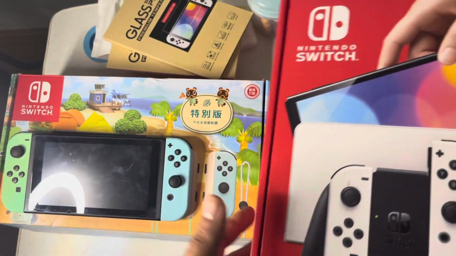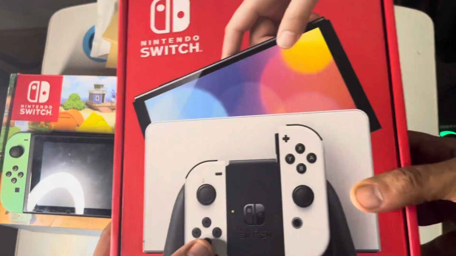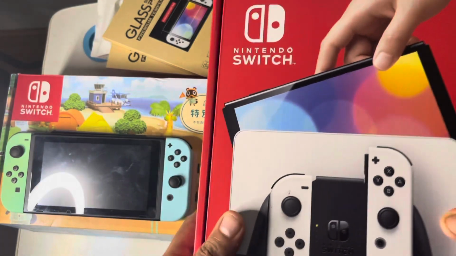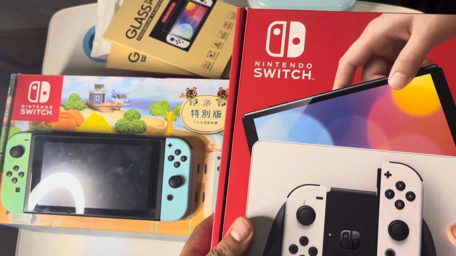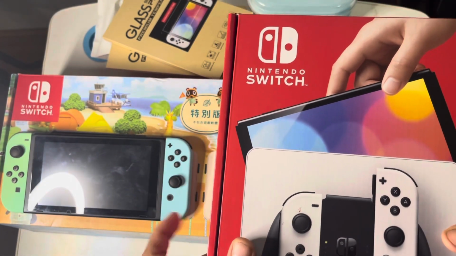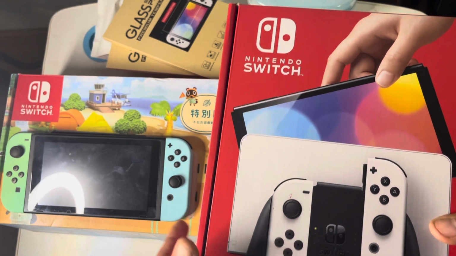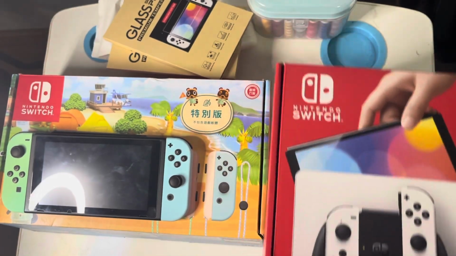They are common Switches. Now the difference between this one and this one, of course, we're going to look at, because aesthetically they are different consoles. So we'll look at the screens and we'll talk about that a little bit as well. So let's open them up and go from there.